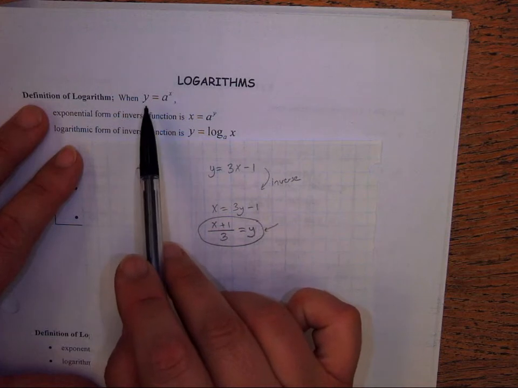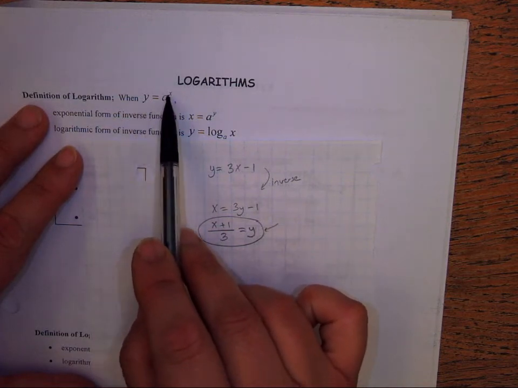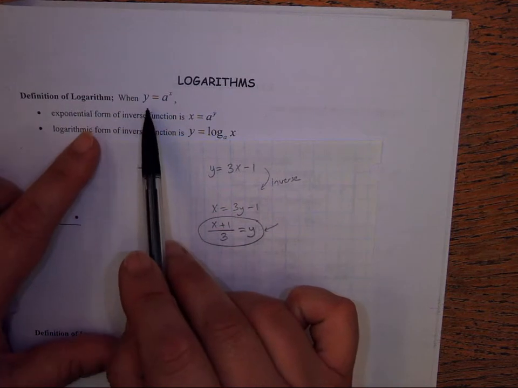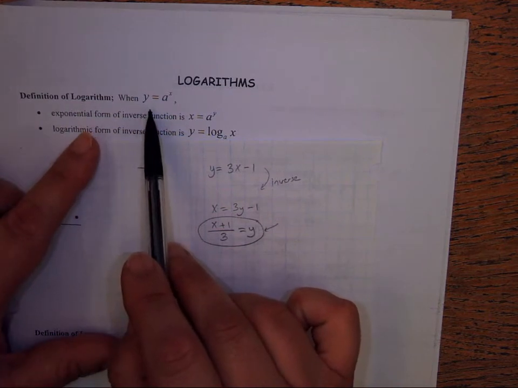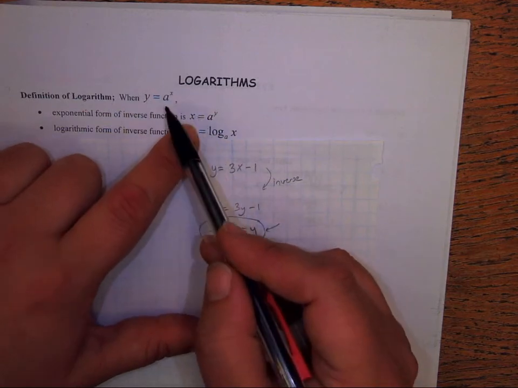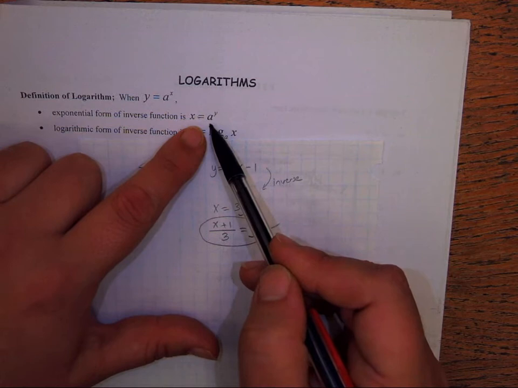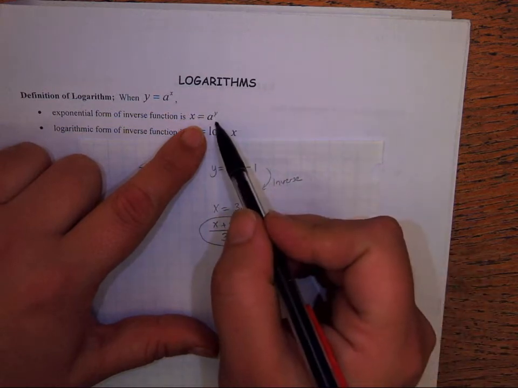Let's say we have an exponential function, y equals a to the power of x, and you want to write the inverse function from this. So what do you do? You substitute x for y, y for x. So that's what we get. So this is the exponential form of the inverse function.